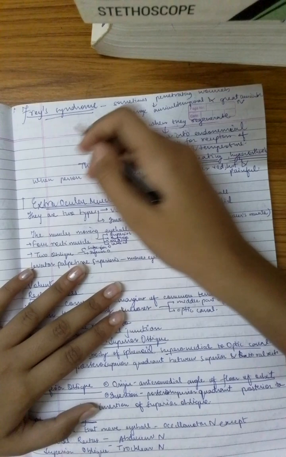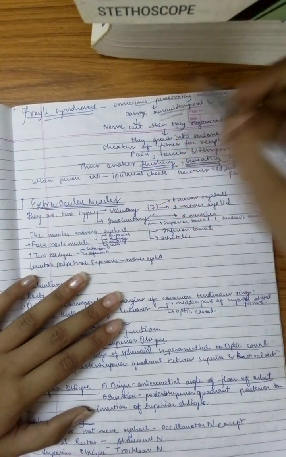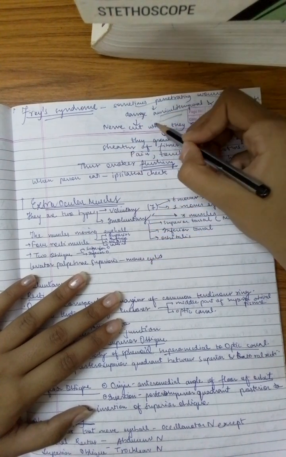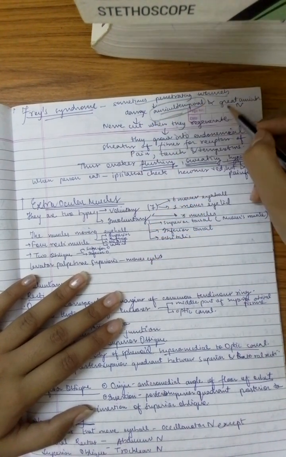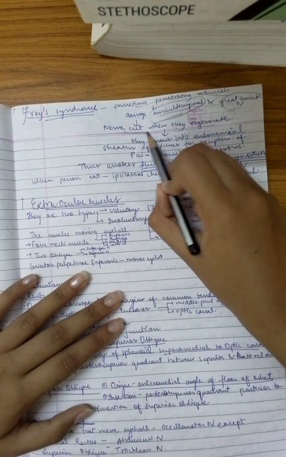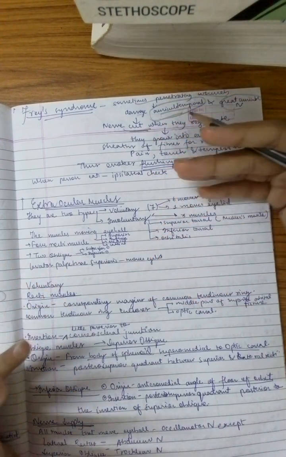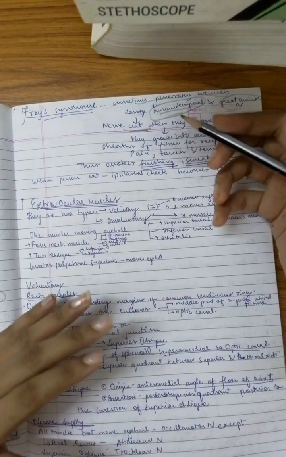Now Frey syndrome. Sometimes some damage can occur due to penetrating wounds. It can damage the auriculotemporal nerve and the great auricular nerve, and the nerve can get cut. So of course Wallerian degeneration, if you have learned in physiology, then a regeneration process occurs.